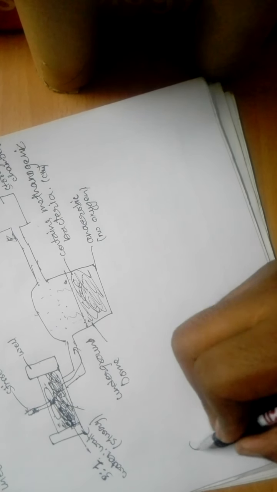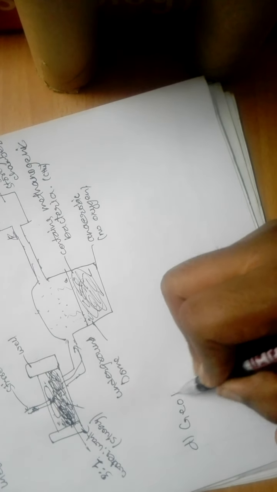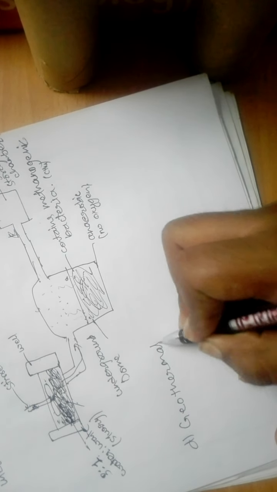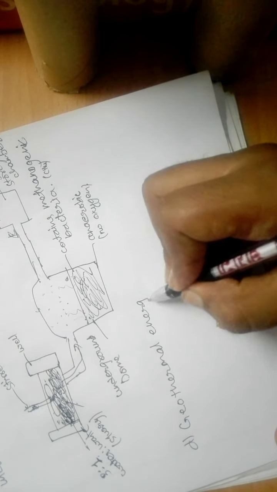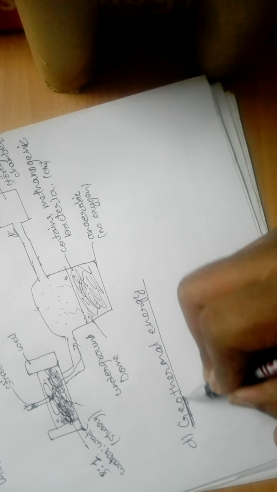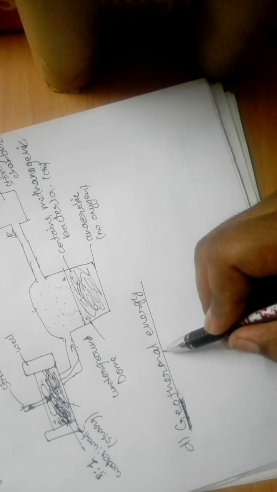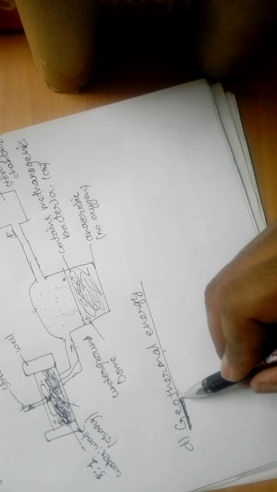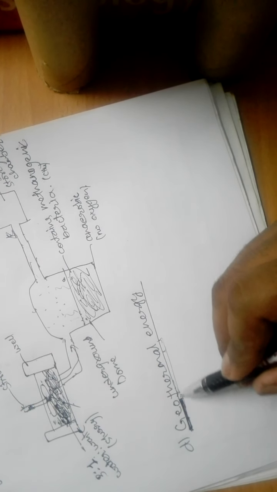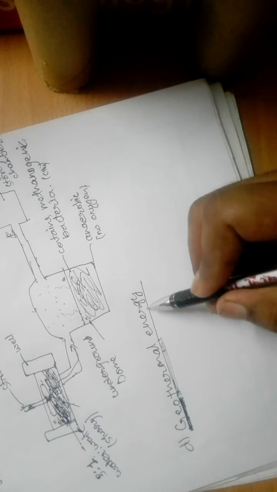Okay, next one is geothermal energy. What do you mean by geo? Geo means, it's not the geo of Hindi, okay? It's geo of English. In Hindi, geo means live, but in English, geo means earth, and thermal means heat. So the word suggests that the heat of the earth is utilized. If heat of the earth is utilized, then that is geothermal energy.